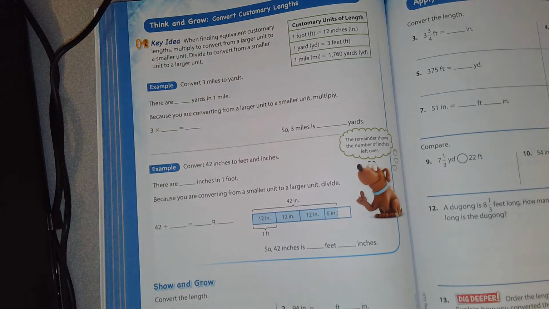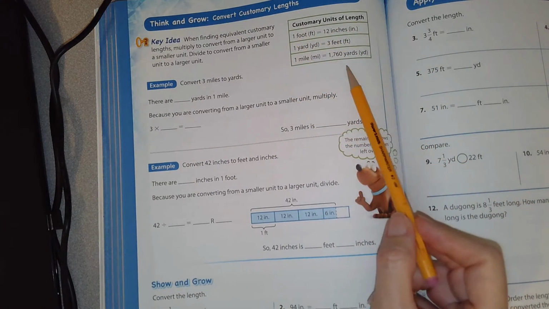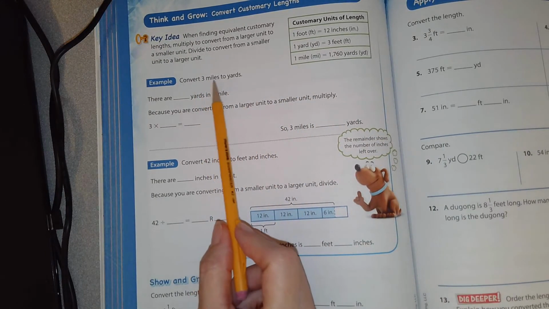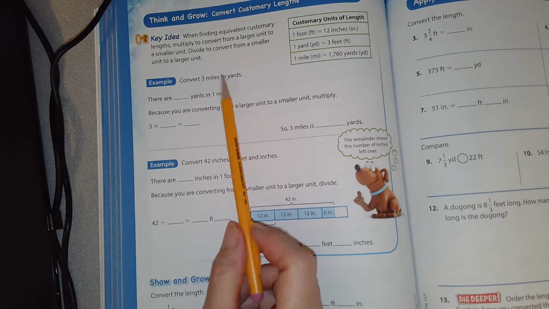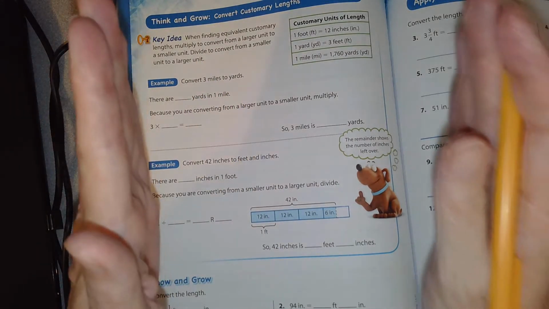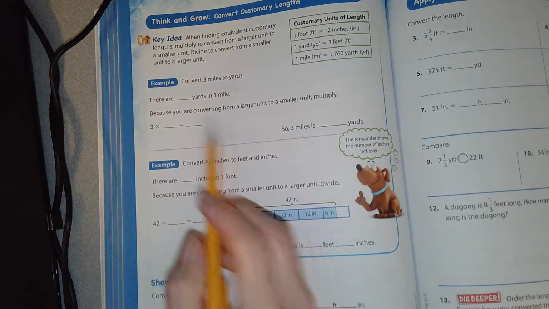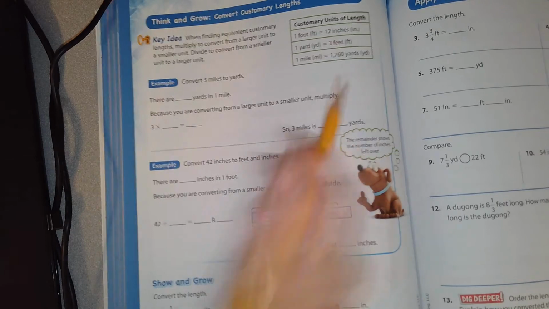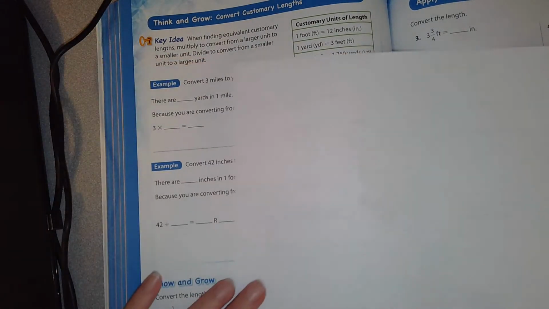Okay, here is page 528, and as you see, these are the measurements and the units that we do know. Our example says we're going to convert 3 miles to yards, and we know that miles are larger than yards, so we're going from larger to smaller. We're going to multiply. And there are how many yards in a mile? 1,760.